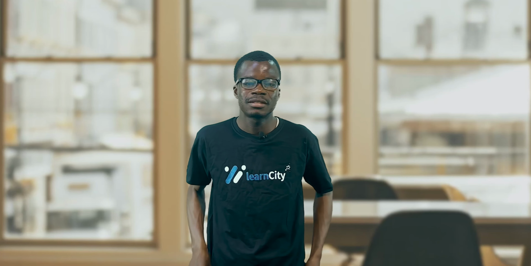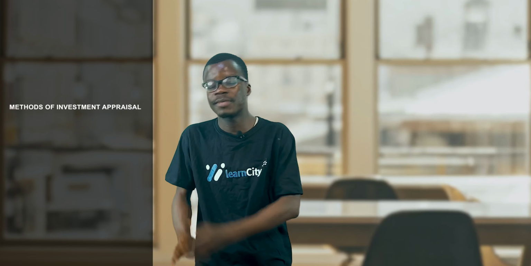Before I round up this class, I would like us to look at just the outline of the different methods of investment appraisal. Actually, in advanced accounting, there are different methods in which an investment can be appraised. Don't forget, the essence of every appraisal is to look at whether this investment is financially worthwhile or not. But don't forget, to every end, there must be a means. That's in economics. So, for every result we get, there must be a method. So, we look at what the methods of investment appraisal are.